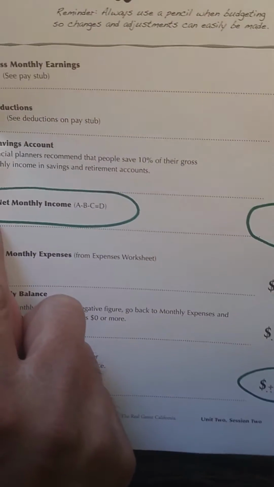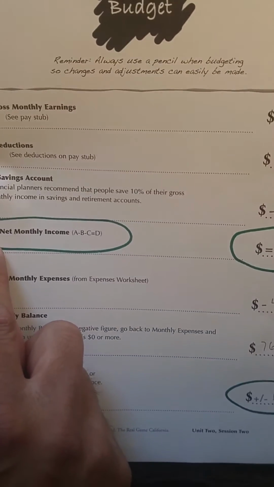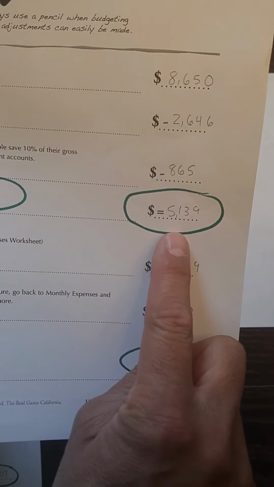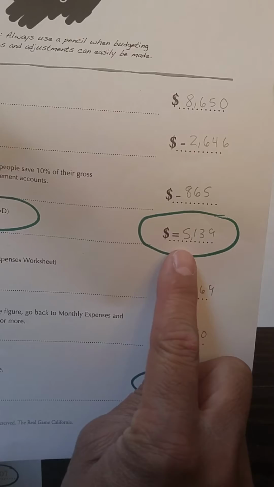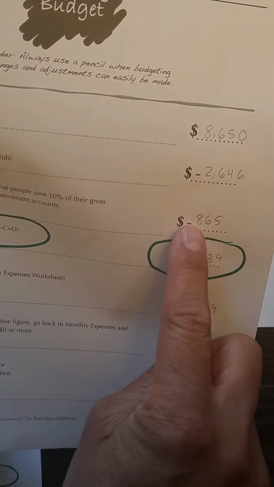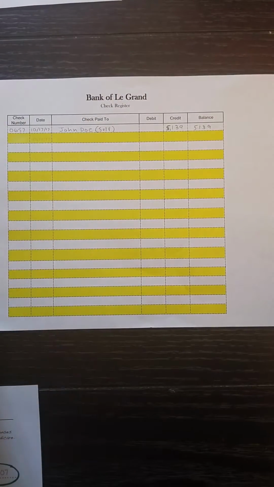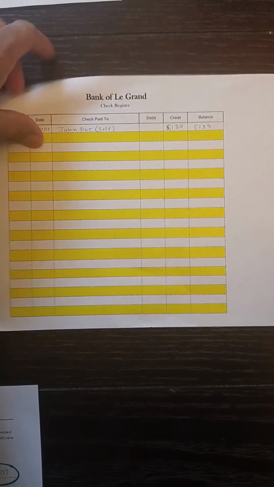This is my net monthly income. Okay, monthly budget, real game, or even this one. And I have $5,139. That is my net. That's after deductions and savings. So I'm going to start with that number on my ledger, which you guys should have. That ledger there, okay, will be where I start.